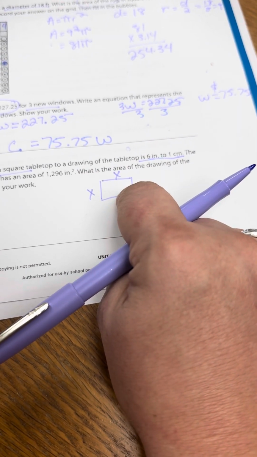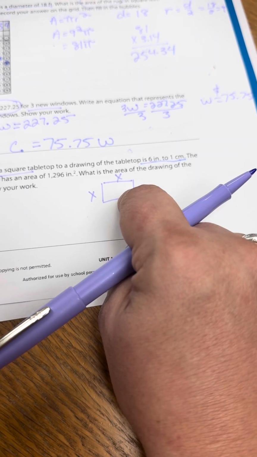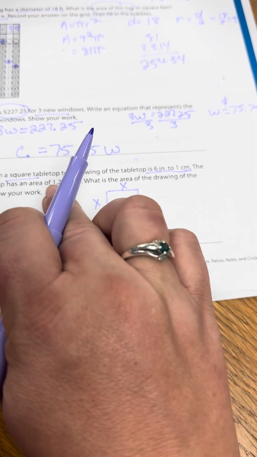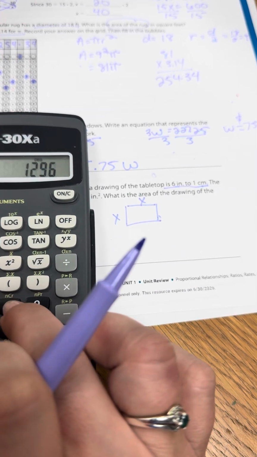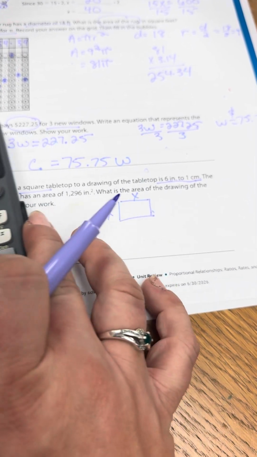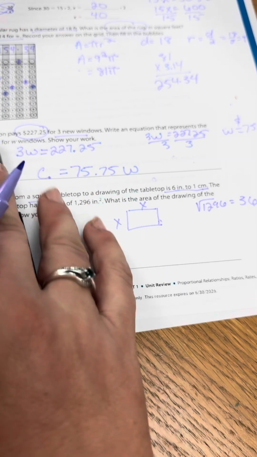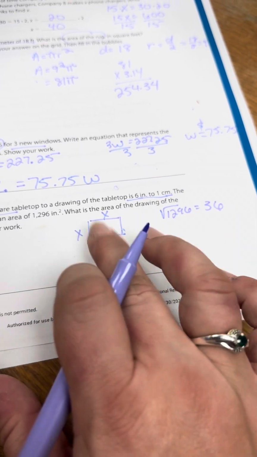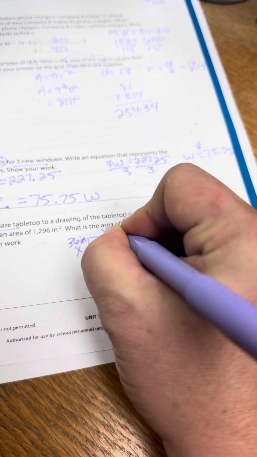So what you can do is we can take the square root of this 1296. The square root of 1296 is equal to 36. I'm just going to verify that. There we go. Okay. So that means that for the regular tabletop, each of these sides is 36 inches.